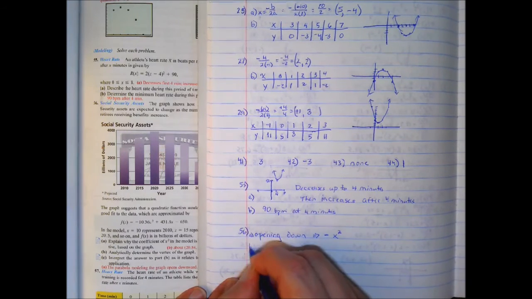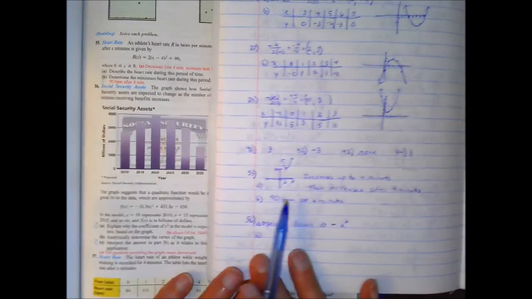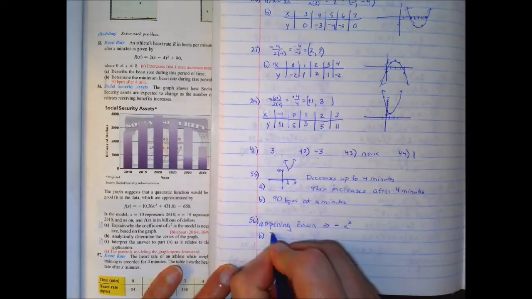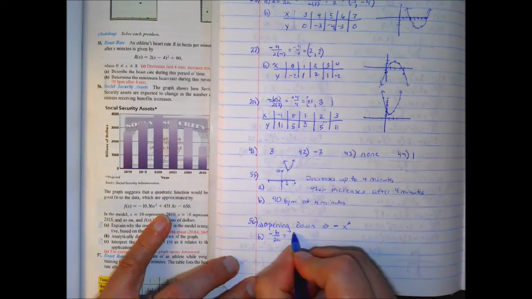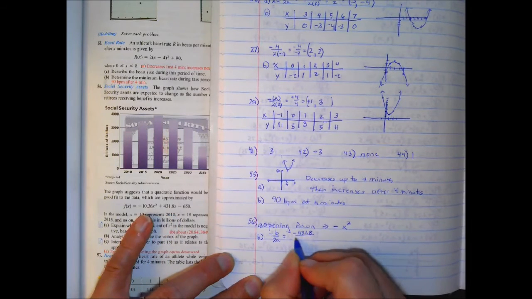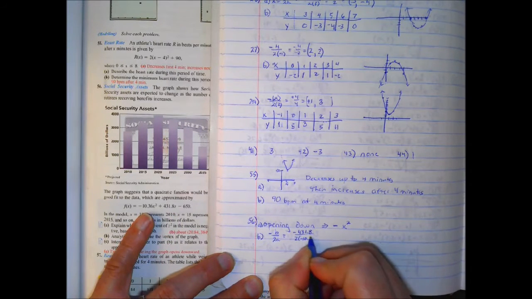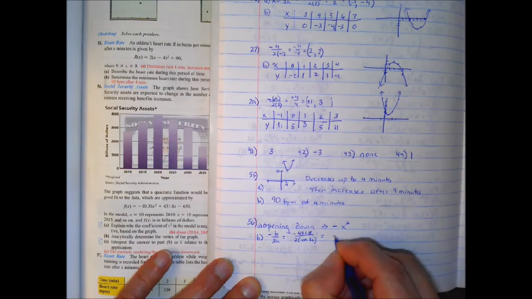Part B, determine the vertex of the graph. Once again, as we learned today, we use negative b over 2a. So we use negative 431.8 over 2 times negative 10.36. And if you work that out, it's going to come out to be about 20.84.